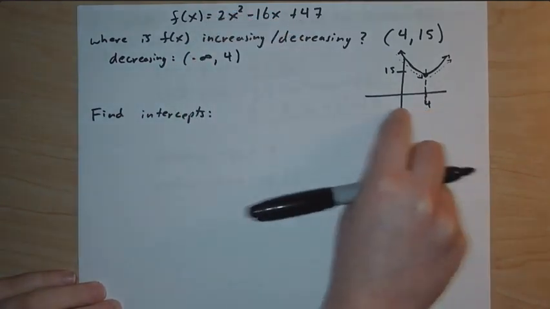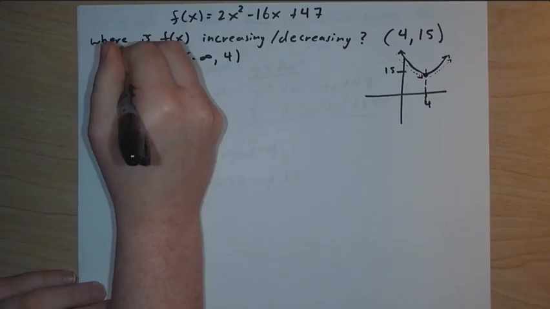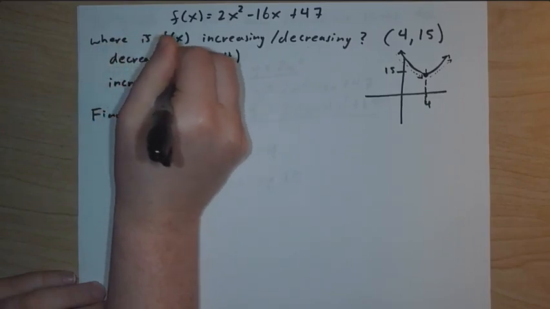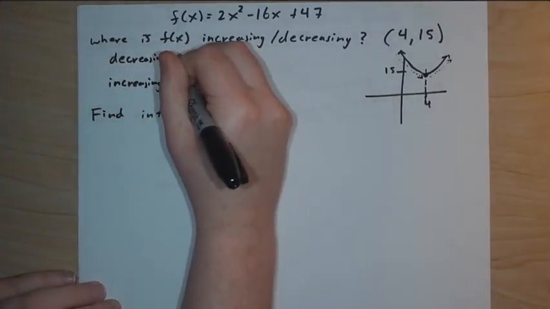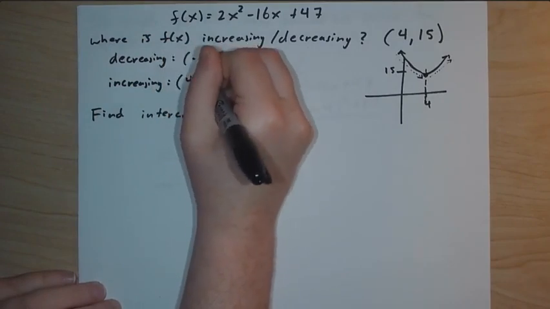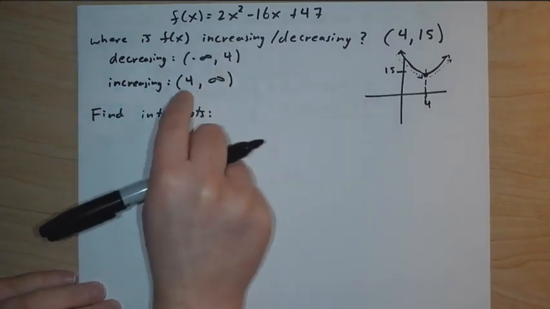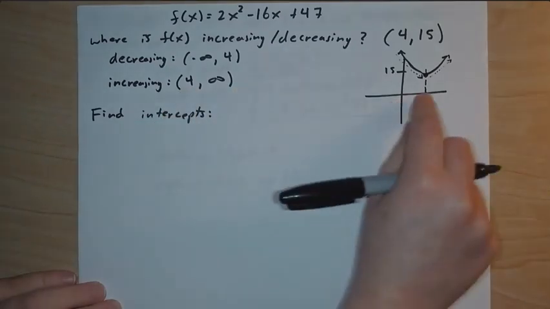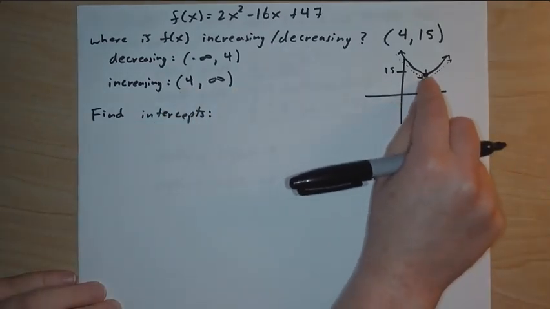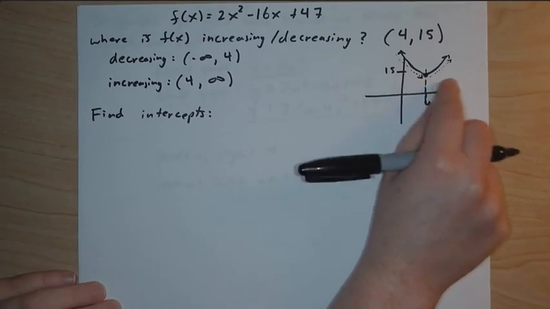This is dealing with our x values. And we are increasing from 4 to infinity. And this is not including 4 for either increasing or decreasing, because when x is at 4, our slope is in fact 0.